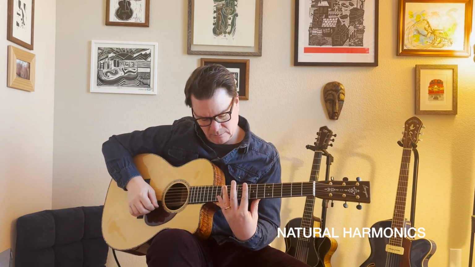And you can understand why some people call this the harp guitar technique. You know, it sounds kind of like a harp with that natural sustain, so it's really nice. So again, example 9.